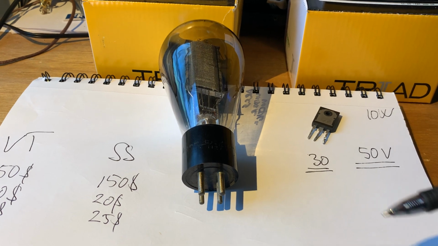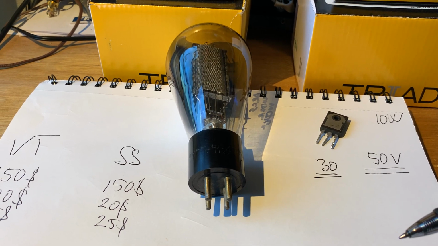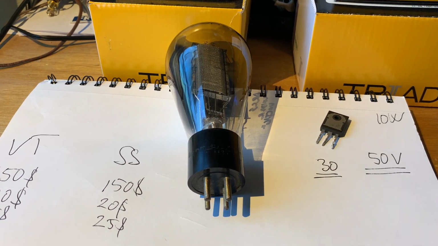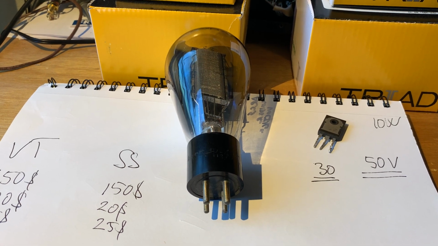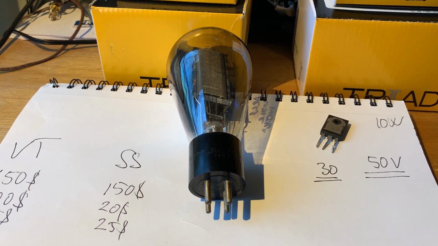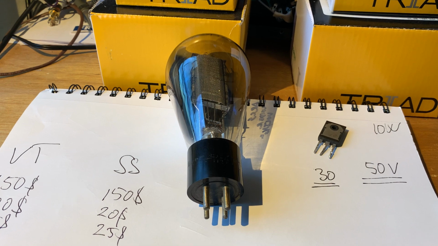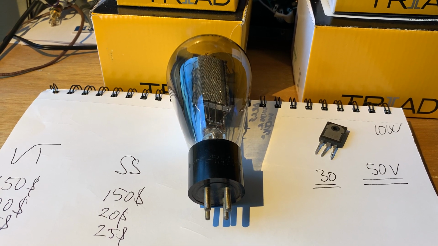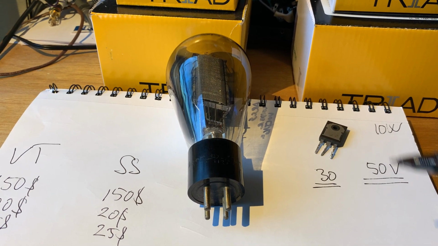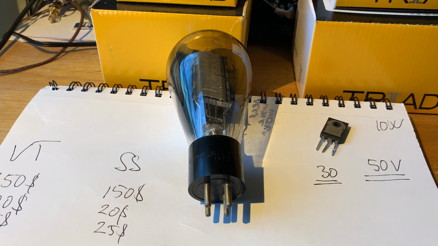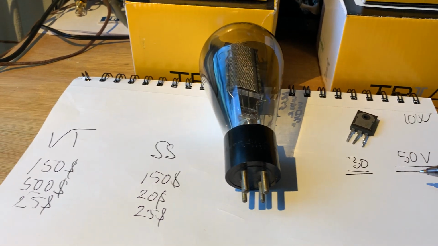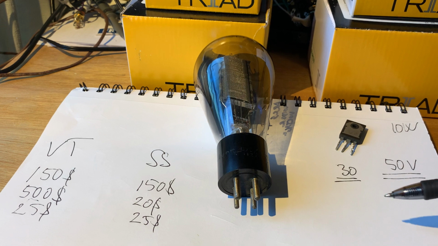Not a big difference, but for the capacitors, yes. So you will need capacitors which are rated to 500-600 volts for filtering the high voltage, and that's much more expensive than caps which are rated only to 50 volts.